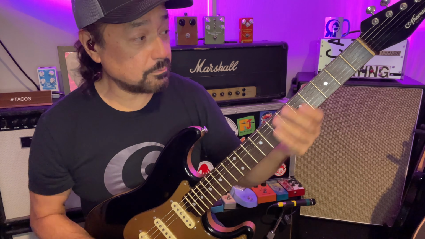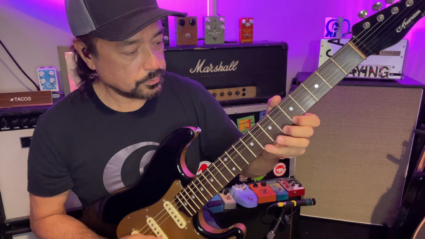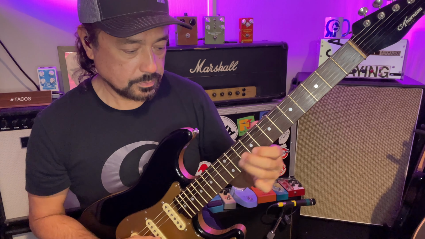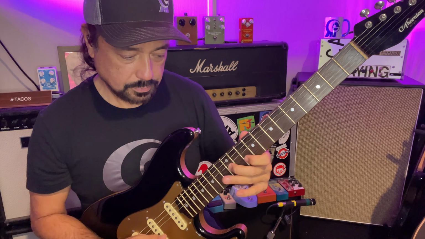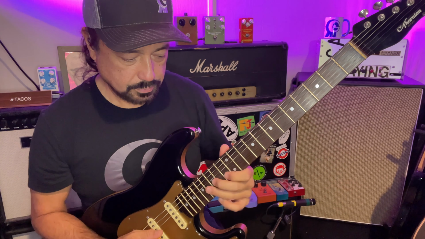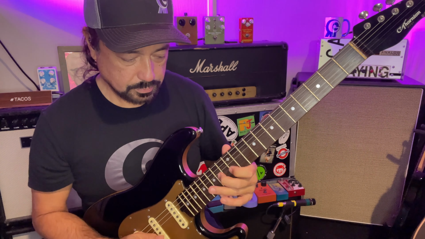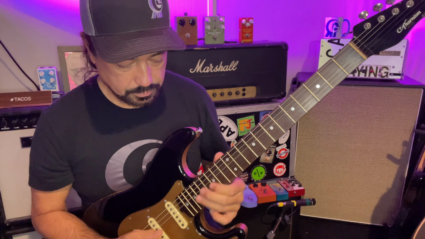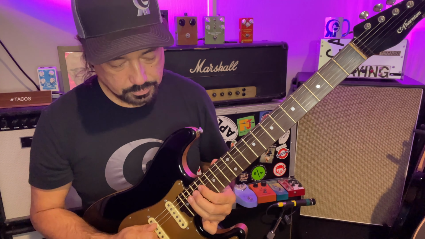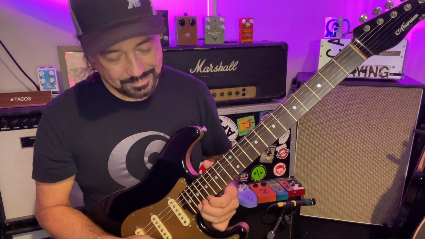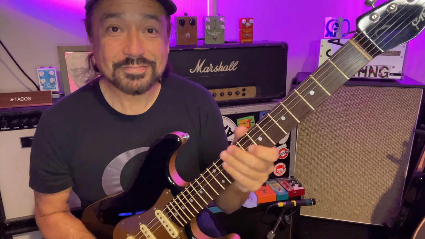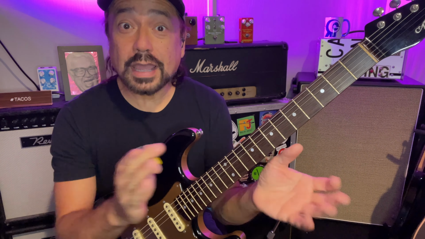Those are all the same notes. So we have the root, flat third, and the flatted 7th.